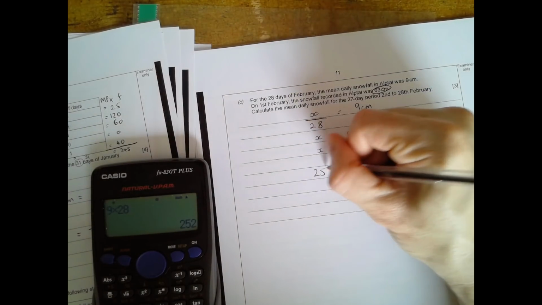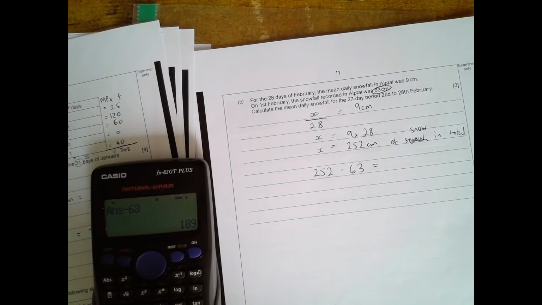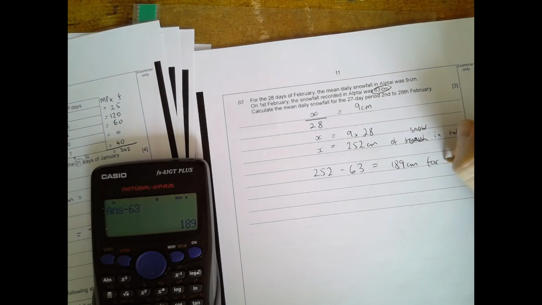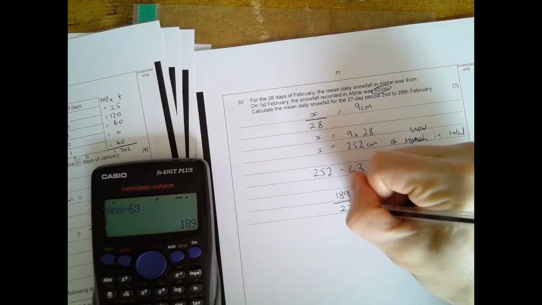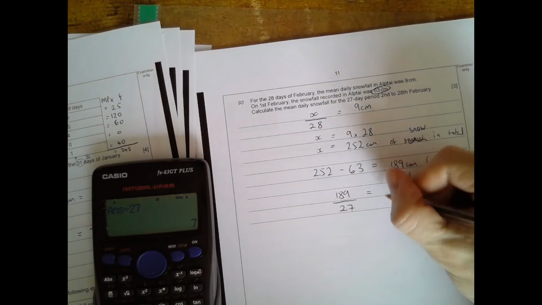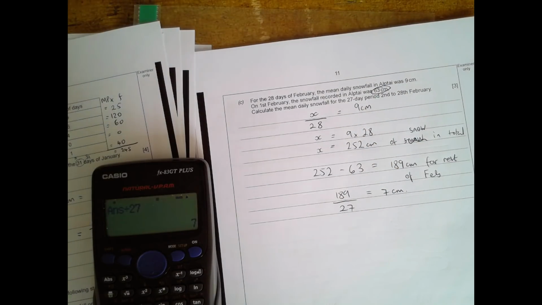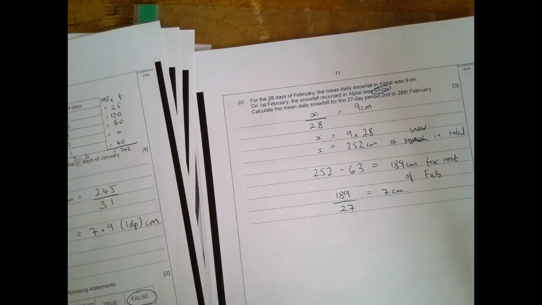So if we do 252, take away the 63, that comes to 189 centimetres for the rest of February. So we do 189 divided by the remaining 27 days, which comes to a total of 7 centimetres. So that 1 day of loads and loads of snowfall really affected the rest of the mean, just because there's what we call an outlier. Tricky question, not easy, that one.